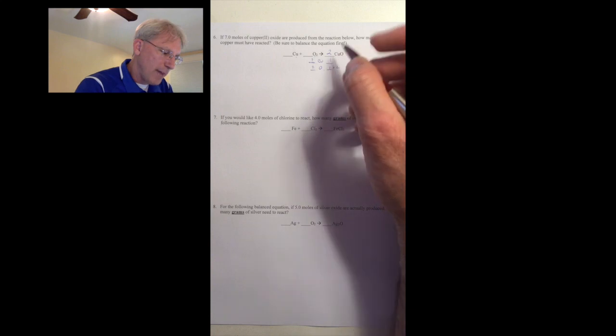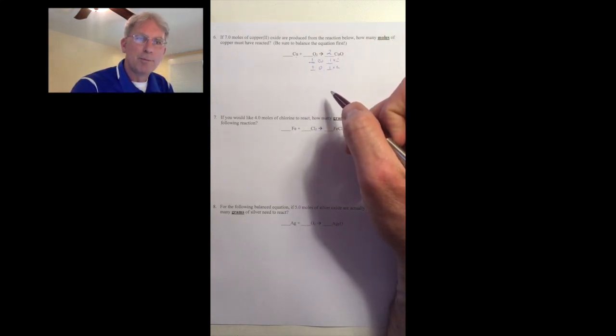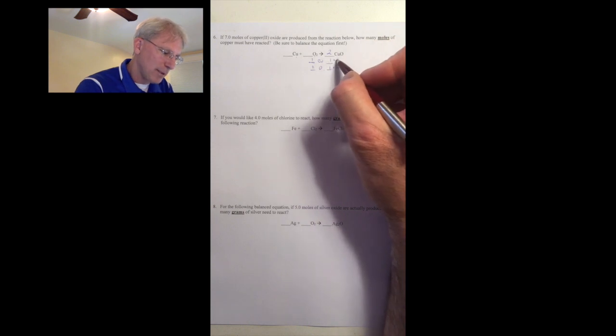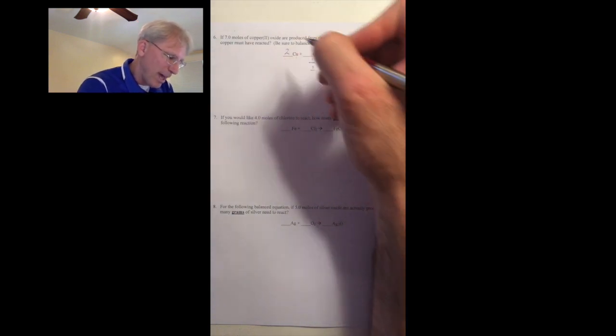But when I do that, that means I'm also going to be multiplying the coppers by 2, which will mean that I have 2 coppers. Well, that's a problem because I only have 1 copper on the other side, so I will need to multiply that by 2 as well.